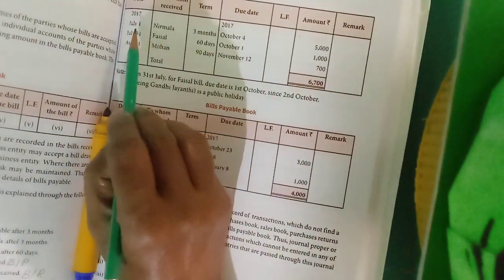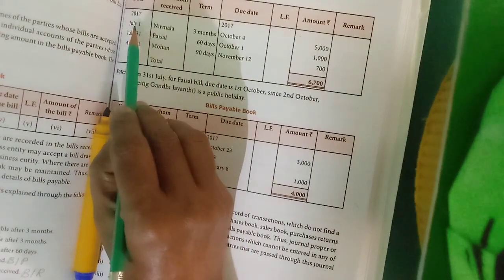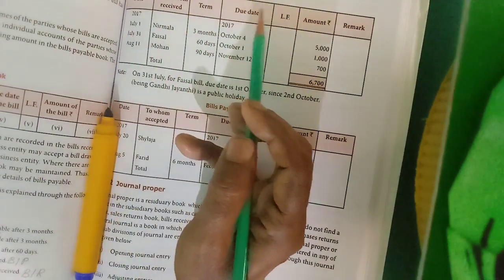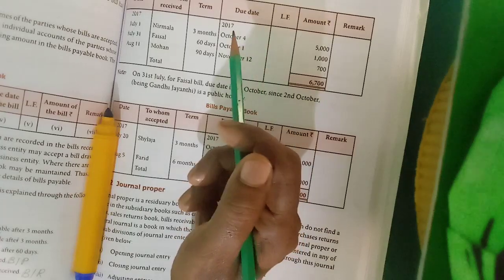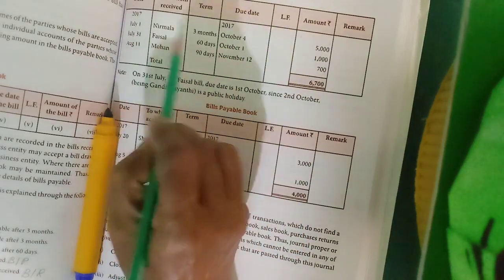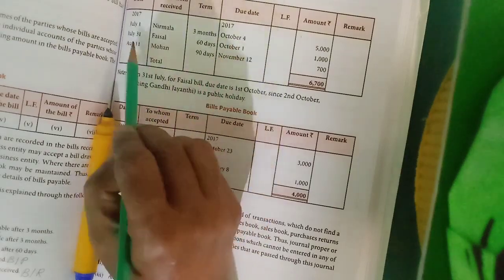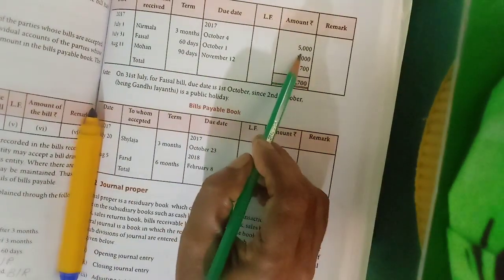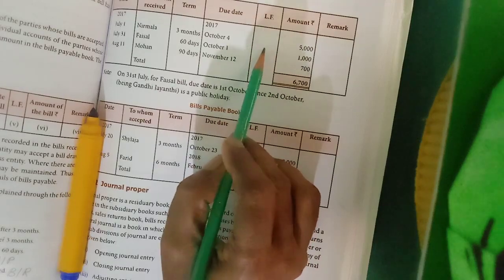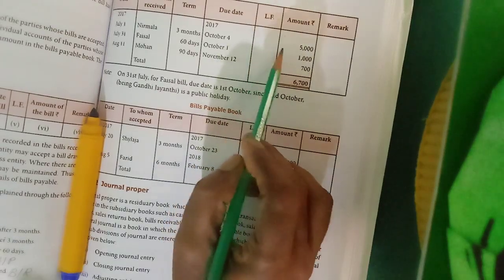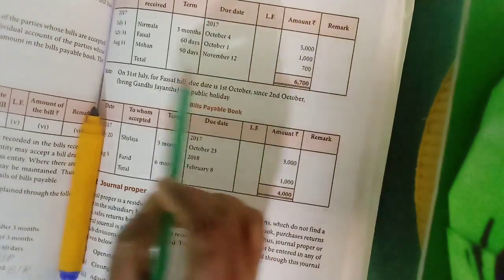See, July 1. So 3 months: July, August, September, October. October 1, 3 months over, isn't it? Then plus 3 days, October 4. Then we need to write the amount. LF will be entered when we post this in the ledger account. No remark, so leave it.